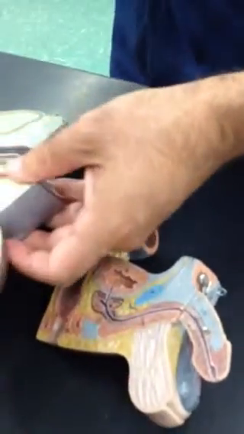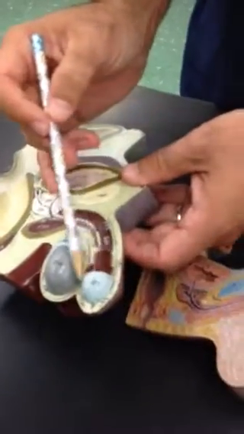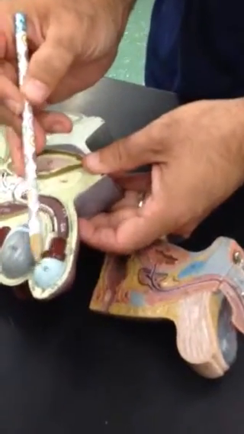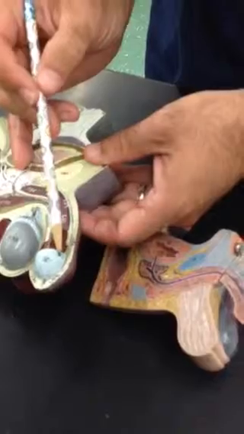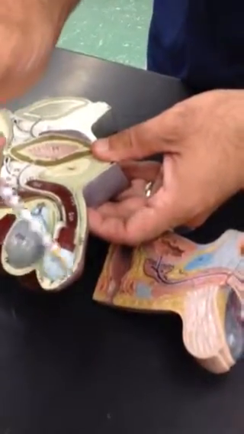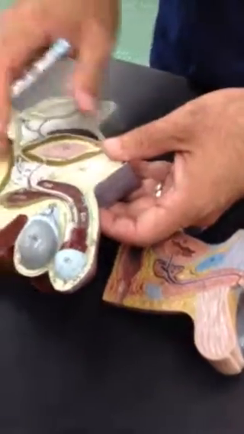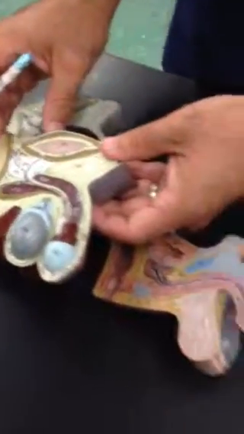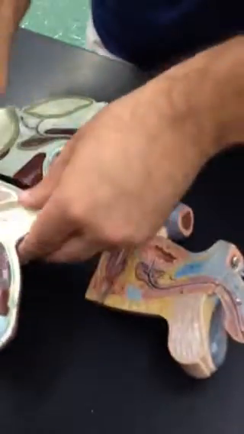And then the last thing you need to know about is the glans penis, which is this area here, number 589. And the last thing is called the prepuce, which is the skin surrounding the glans penis. And that's it.